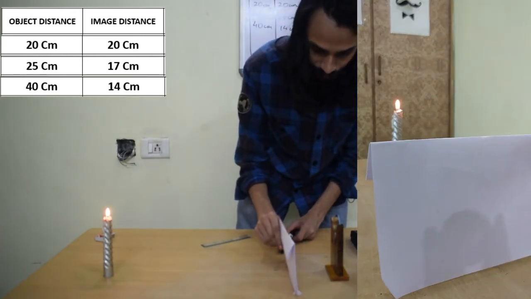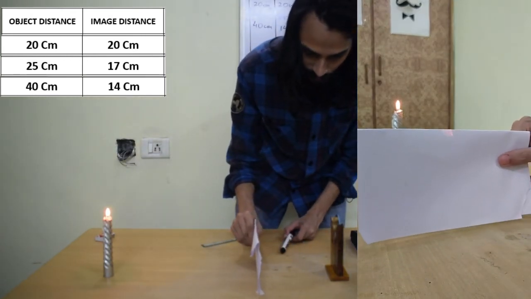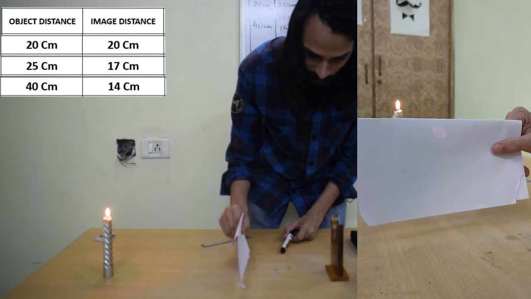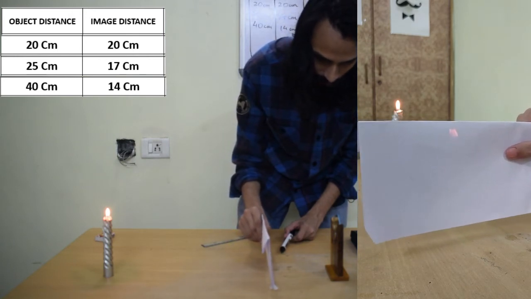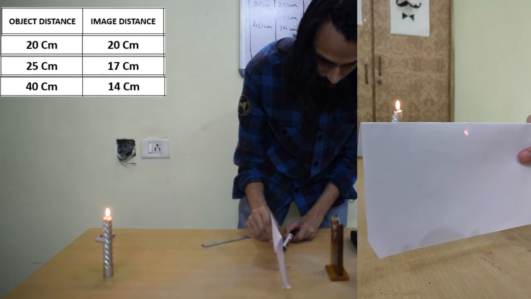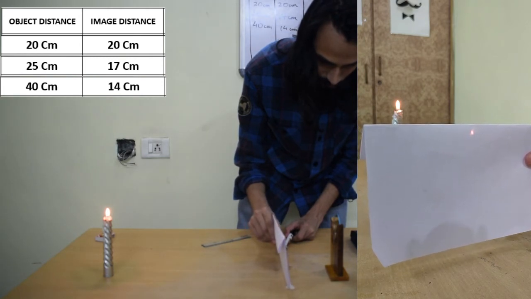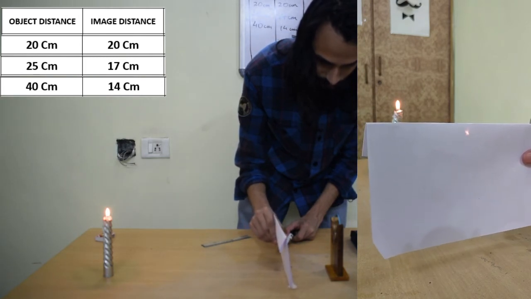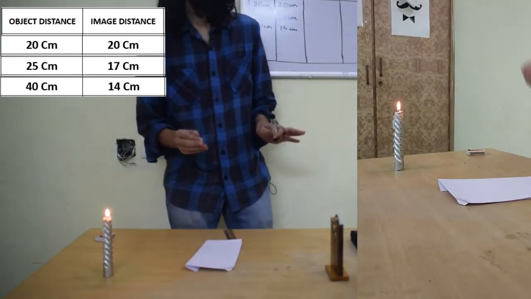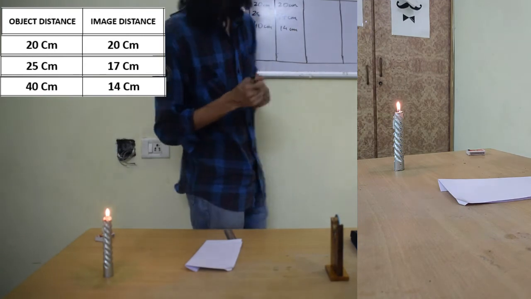I am going to try to find the image again. Now if you see, it is blurred all the way up until here. You see? This is a really small image, right? Now you will notice that the size of the image has reduced considerably.